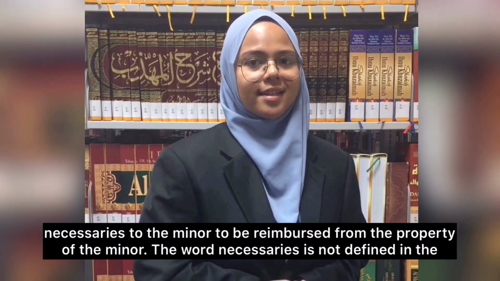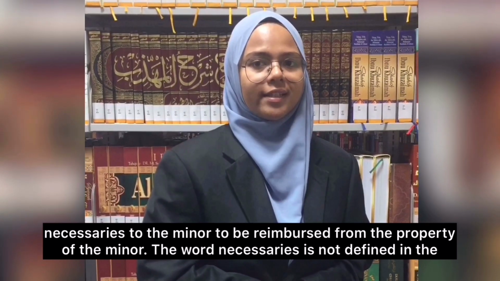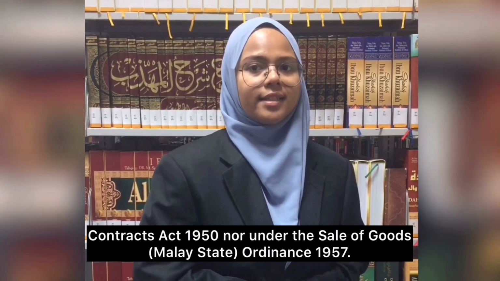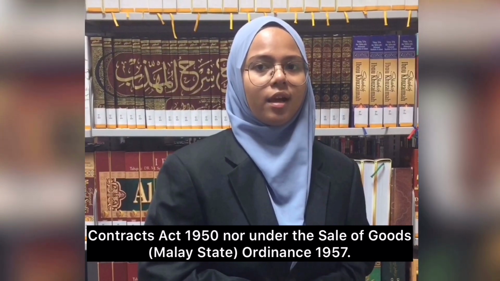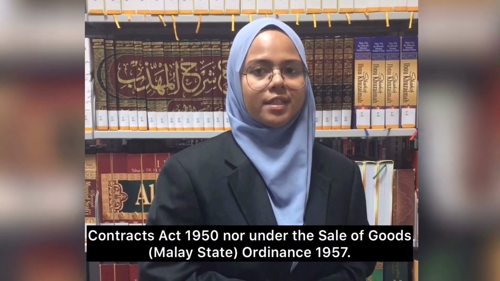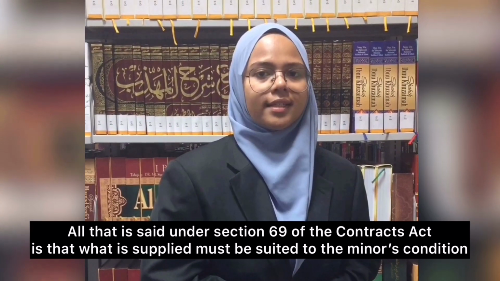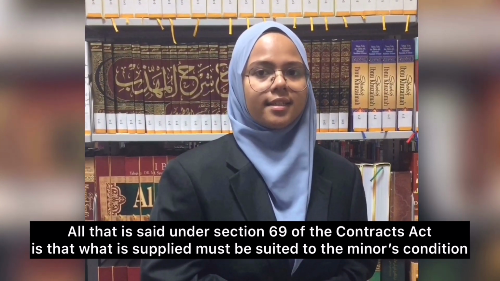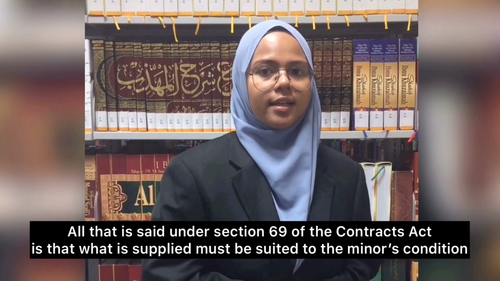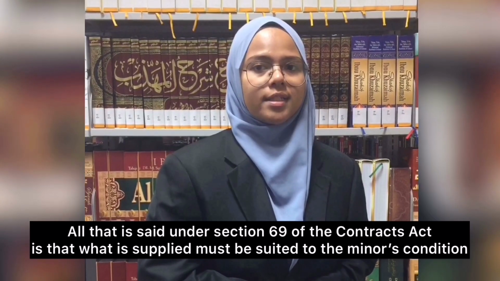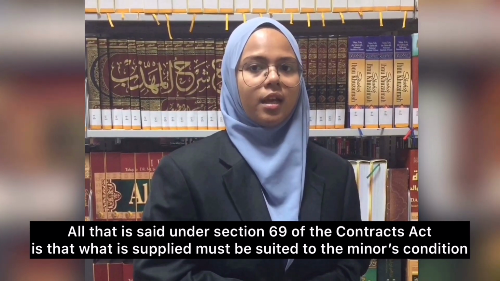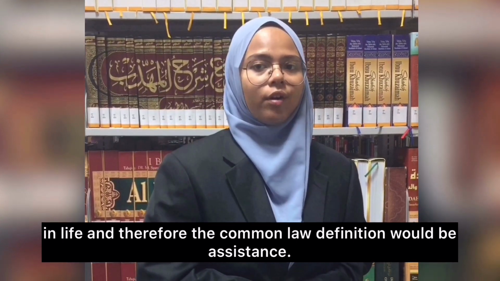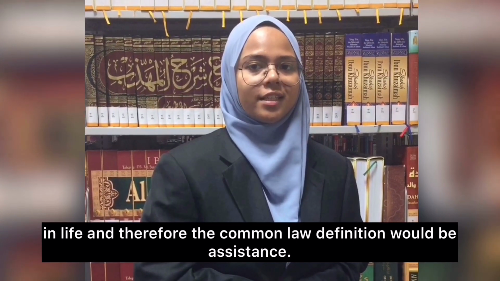The word necessaries is not defined in the Contract Act 1950 nor under the Sale of Goods Malay State Ordinance 1957. All that is said under Section 69 of the Contract Act is that what is supplied must be suited to the minor's condition in life, and therefore the common law definition would be applied.